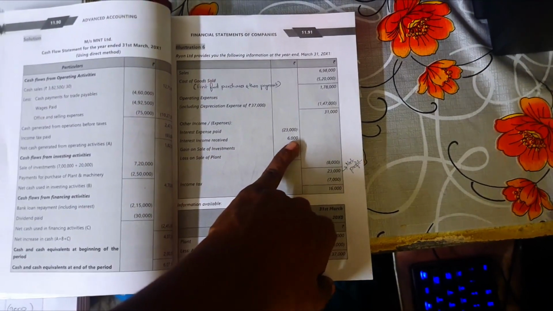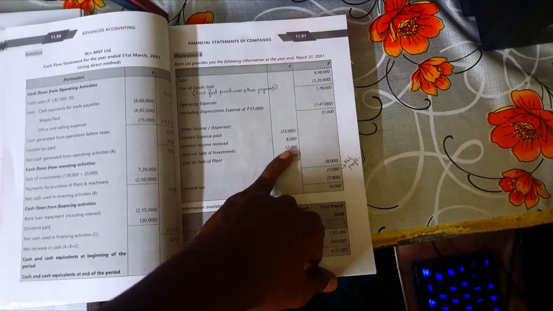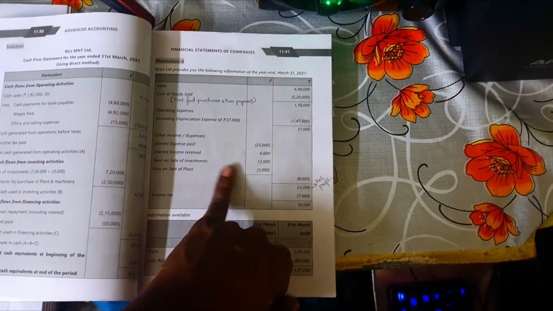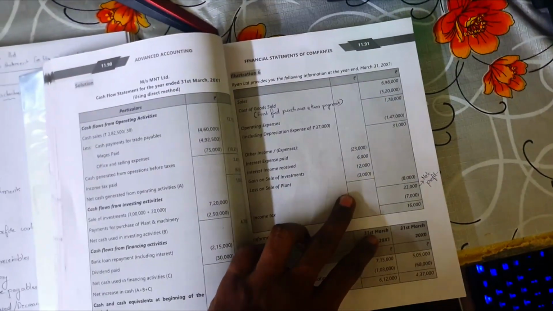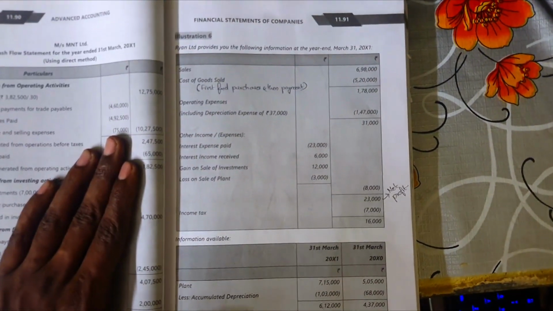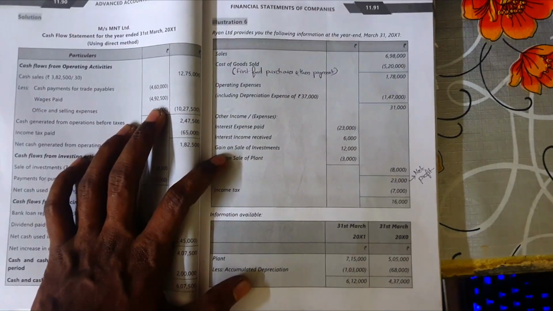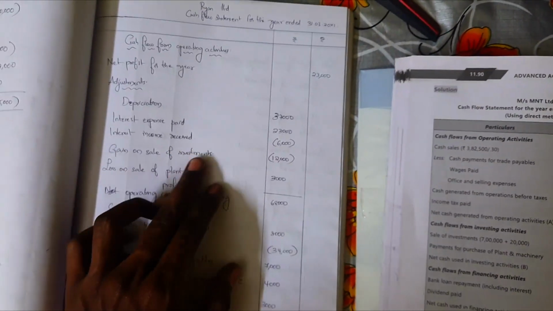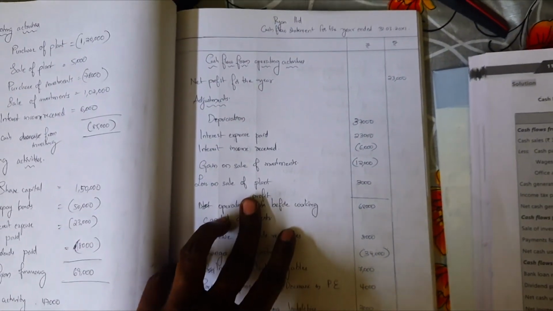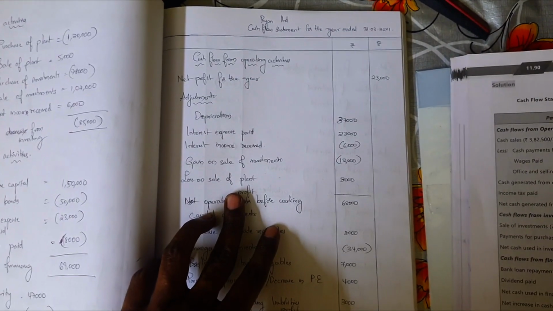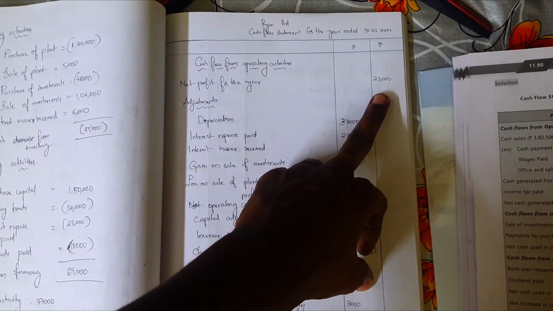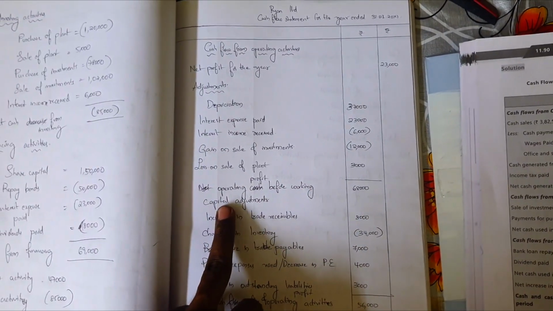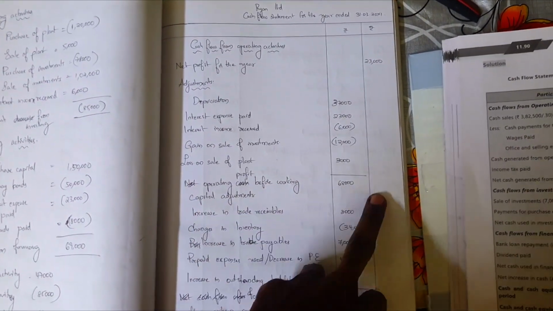Interest income received, we added, so we subtract it. This is gain on sale. All of these are non-cash adjustments, so we are going to subtract 12,000, and we are going to add loss on sale of plant. So you can see here, that is what I did. After this we are adding the positive balances and subtracting the negative balances from the net profit for the year. Then we will get operating profit before working capital adjustment, that is 68,000.